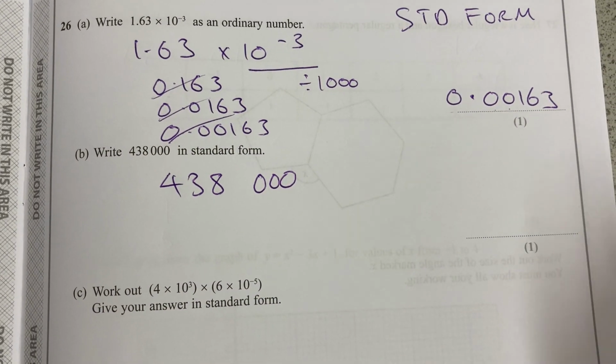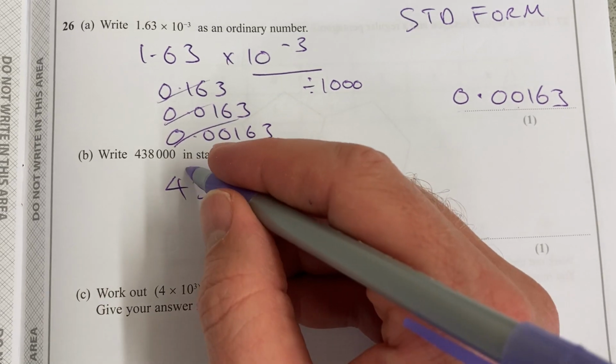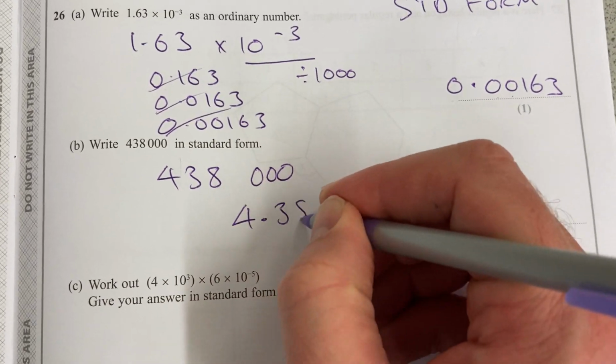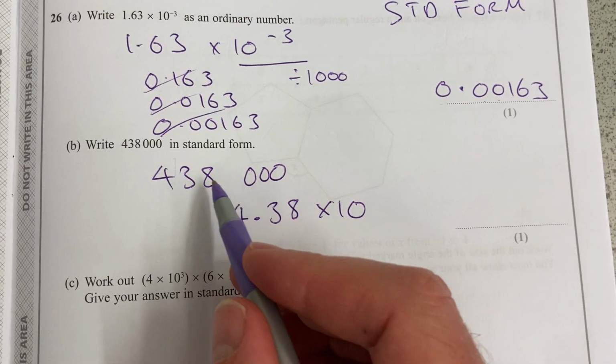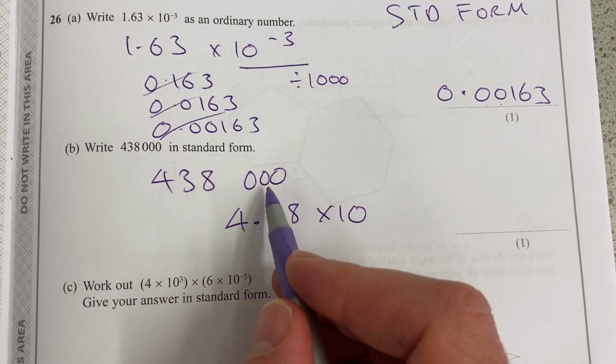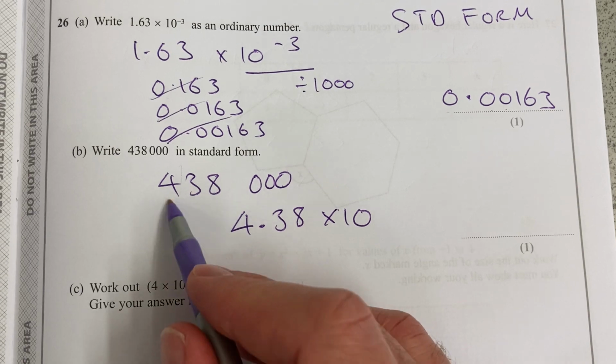438,000 in standard form. Look for a number between 1 and 10. So 4.38 is between 1 and 10. And then raise it to a power. 1, 2, 3, 4, 5. If it was there, it's 1, 2, 3, 4, 5.